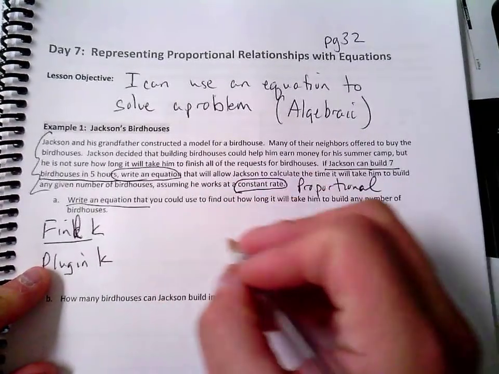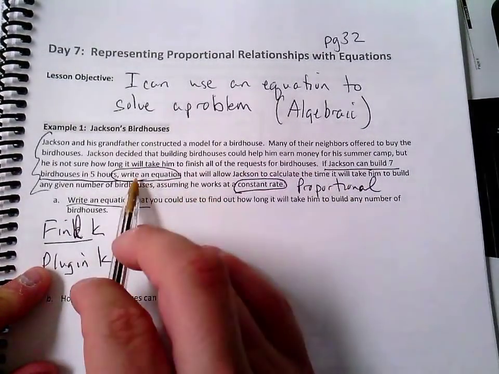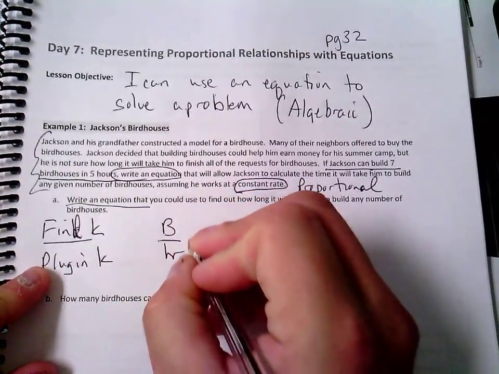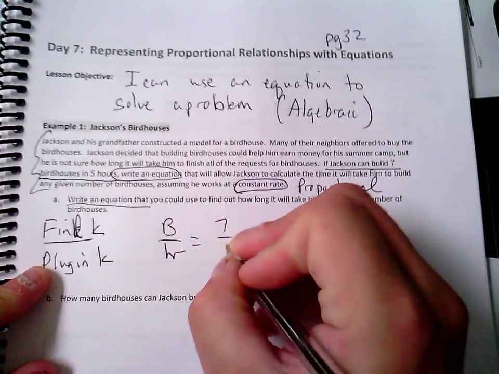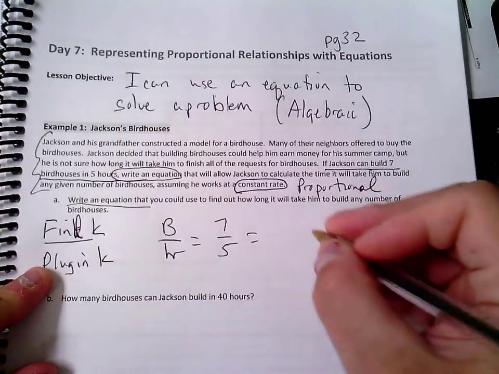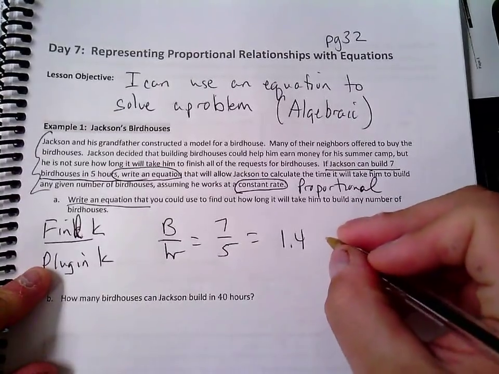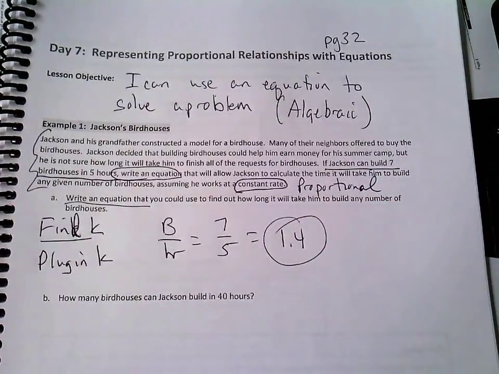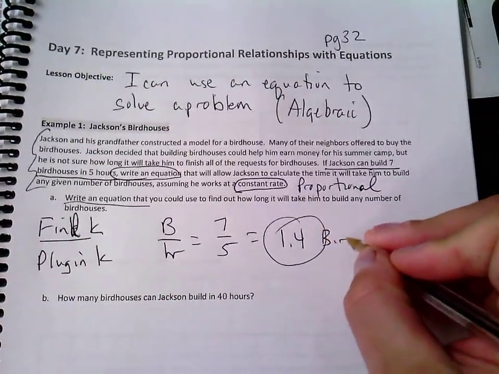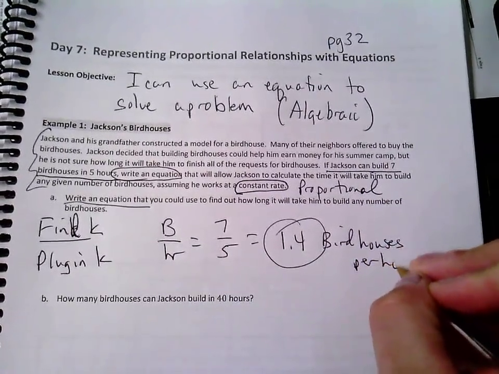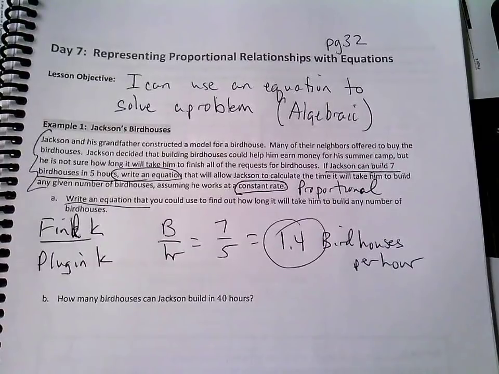So we're going to find the rate of, and it doesn't specify, but time usually goes on the bottom, so we're going to do birdhouses per hour. So 7 divided by 5, I'll save you a little bit of math here, 1.4 birdhouses per hour. So that would be your constant, birdhouses per hour.